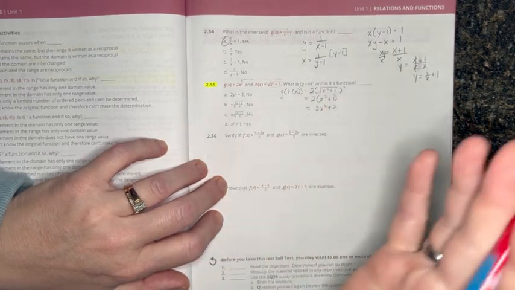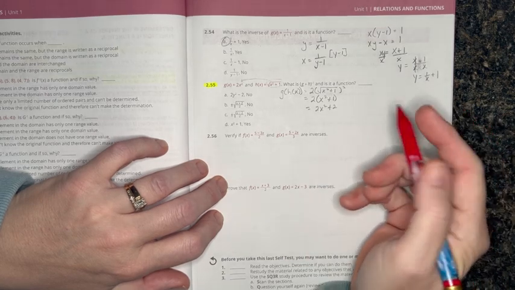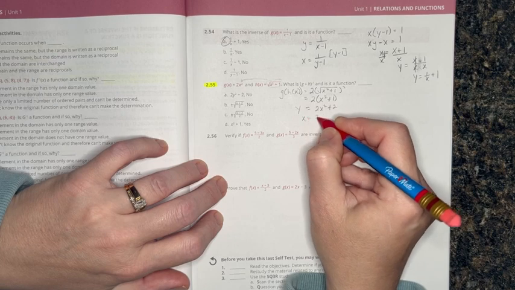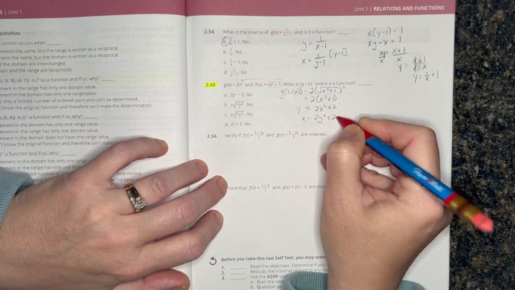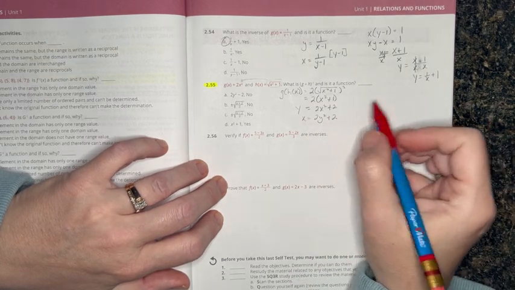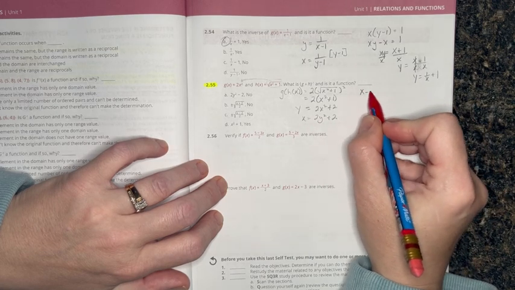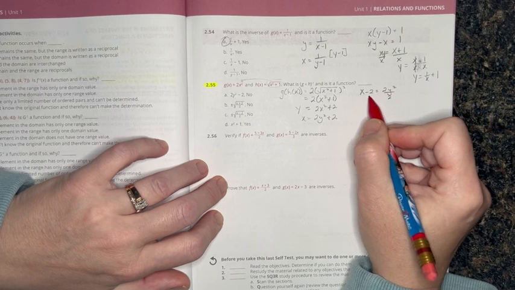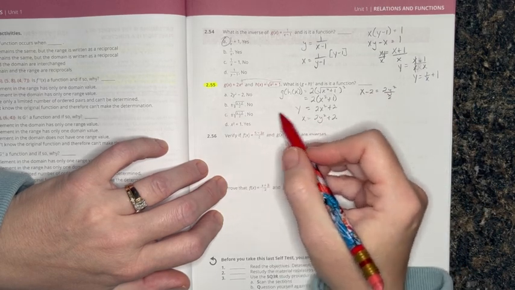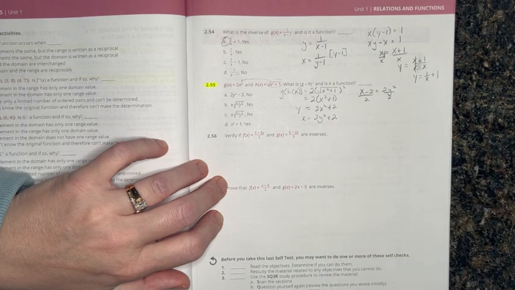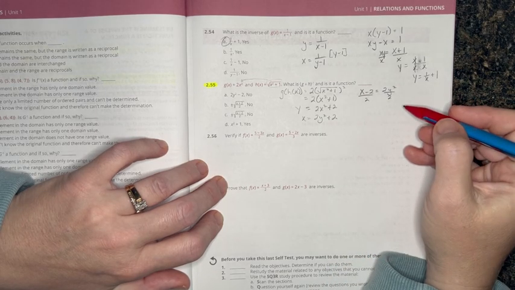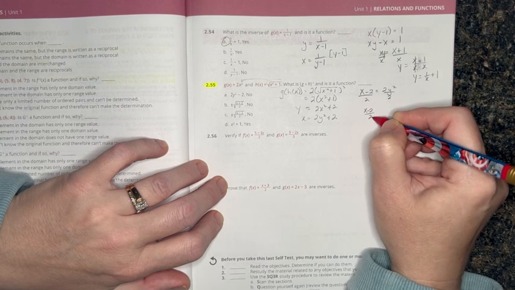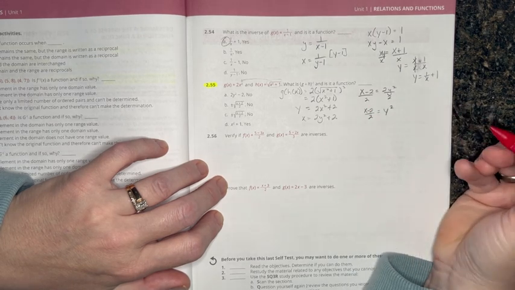Now, this is just g of h of x. Now they want us to find the inverse. So let's make this a y, and then let's switch it, right? So x is going to equal 2y squared plus 2. Now I need to solve for y. I'm going to start by subtracting a 2 from both sides. So x minus 2 is equal to 2y squared. Then I'm going to divide by 2. Oh, these guys are stinkers. I'm going to leave it like this for now, equals y squared.